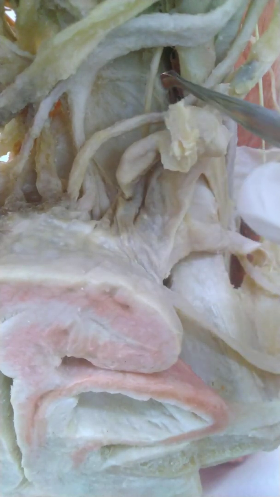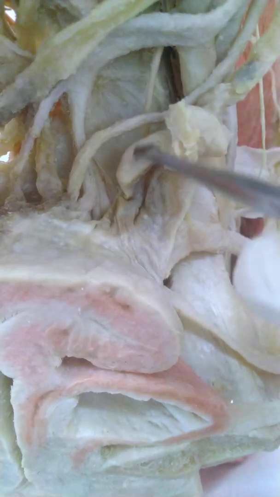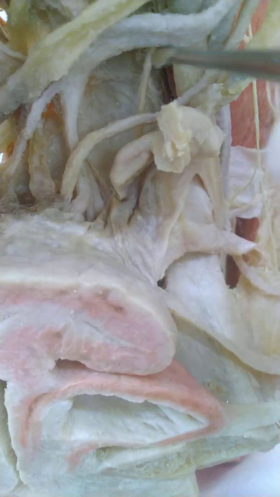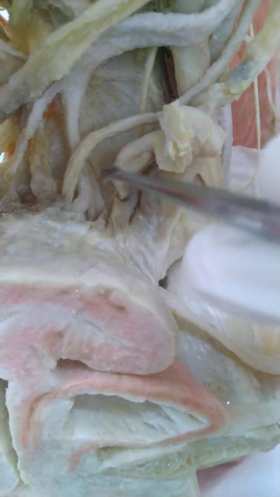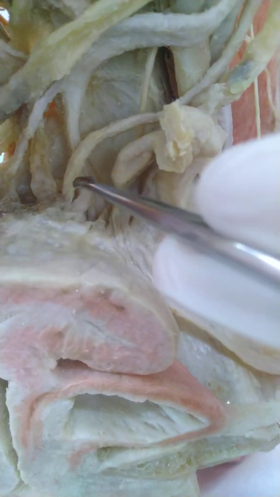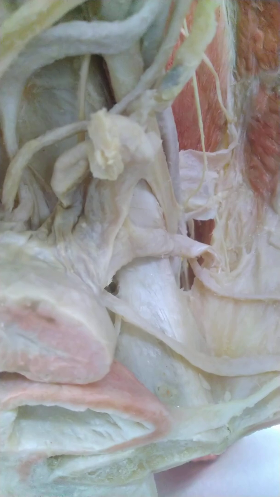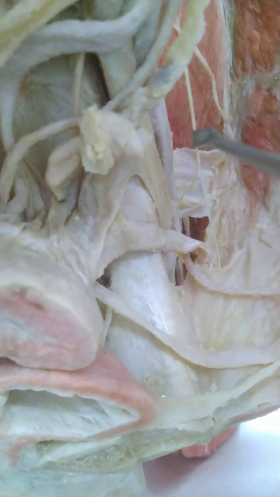This nerve right here is the obturator nerve. It will course alongside the obturator artery in its more distal segment. Then this one, that's the ureter, the left ureter.